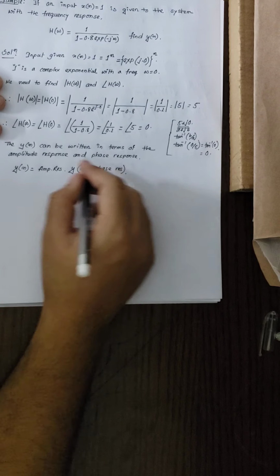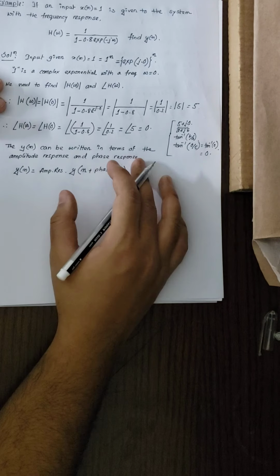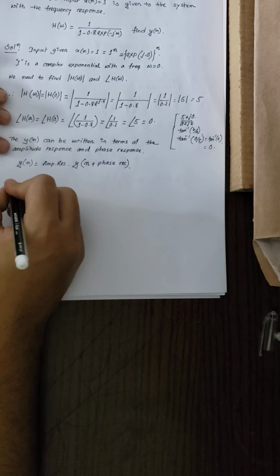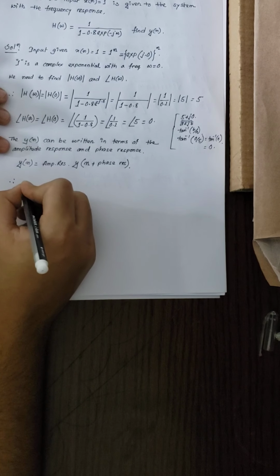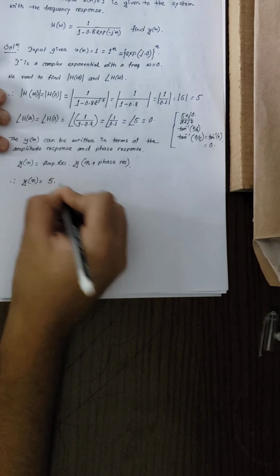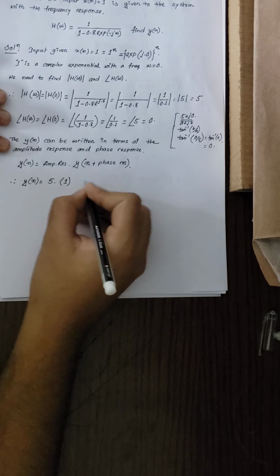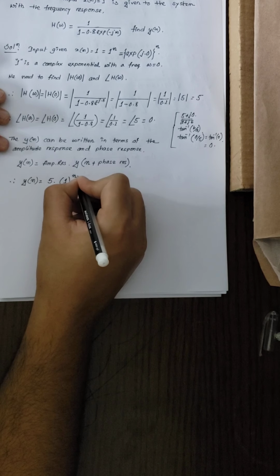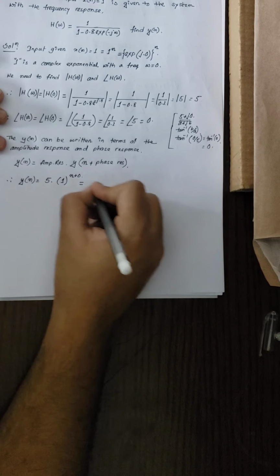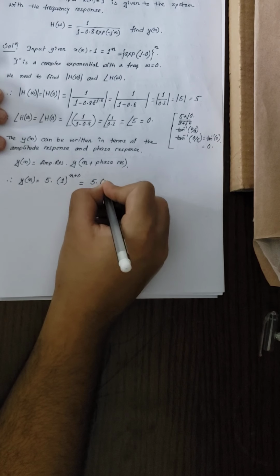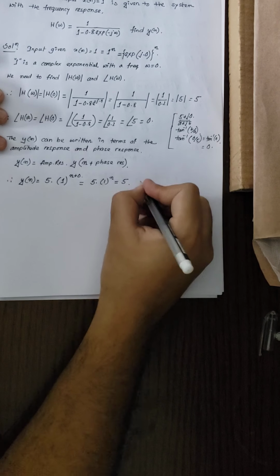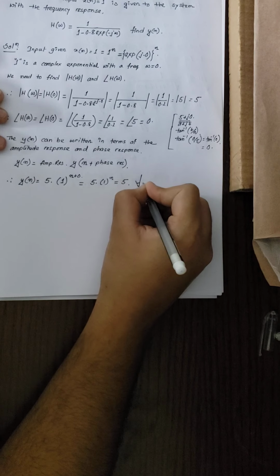So this is our generalized structure that we have derived in the previous video. So simply y of n is equal to the amplitude response, which is 5, times 1 raised to the power of n plus the phase response, which is 0. So this is equal to 5 times 1 raised to the n, which is equal to 5. And it is true for all values of n.